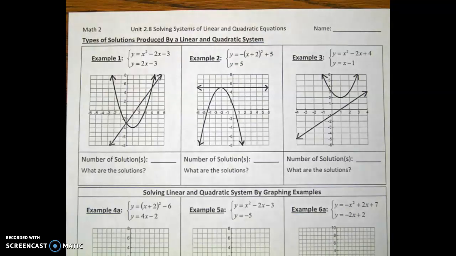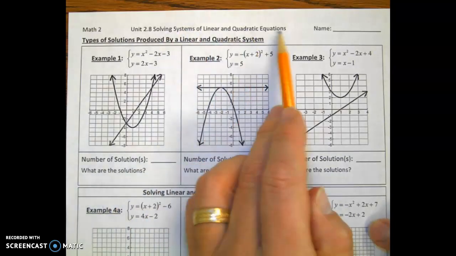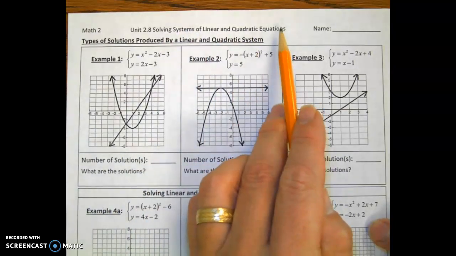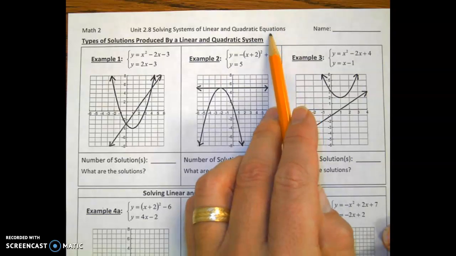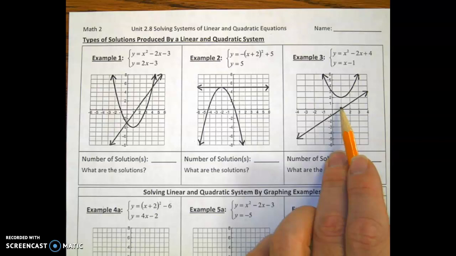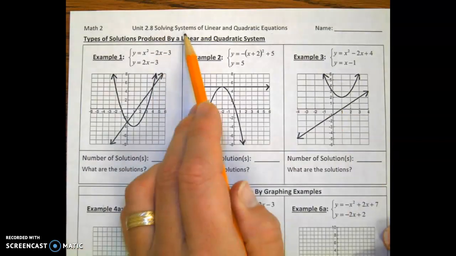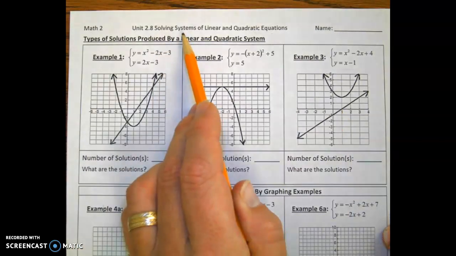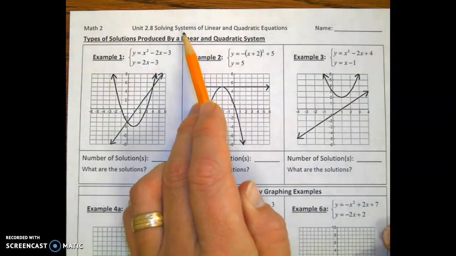Hey class, today's lesson is on solving a system of linear and quadratic equations. So let's jump right in. First thing, we have three different types of solutions. Remember, the solution to a system is where the graphs intersect.